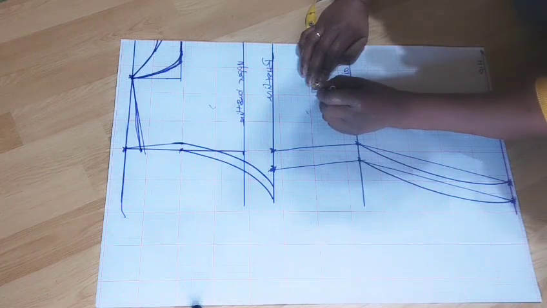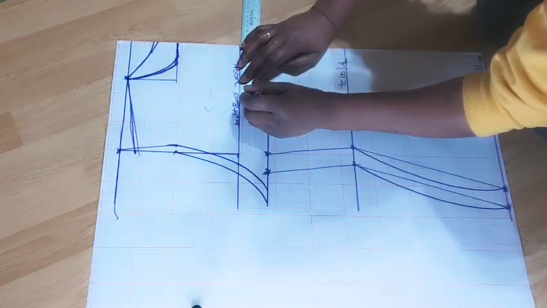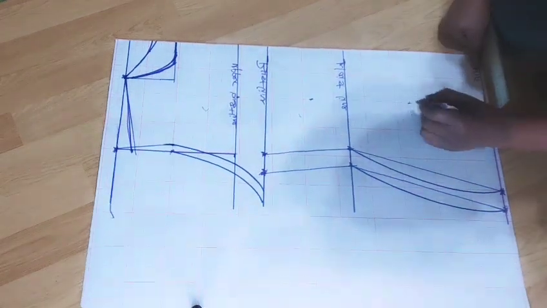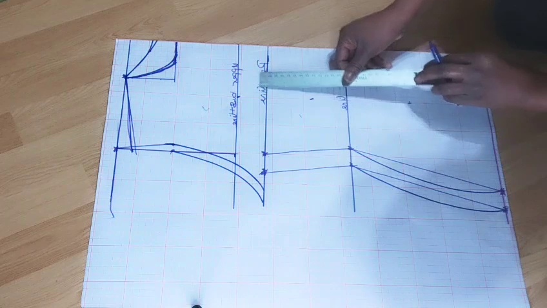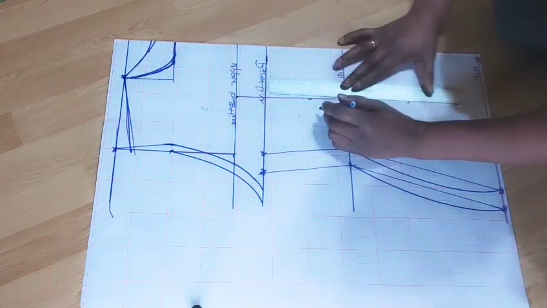This is 4 inches. So we're going to make a straight line from here. We keep on measuring 4 inches there, 4 inches over here, and 4 inches over here. So we're going to trace the line.